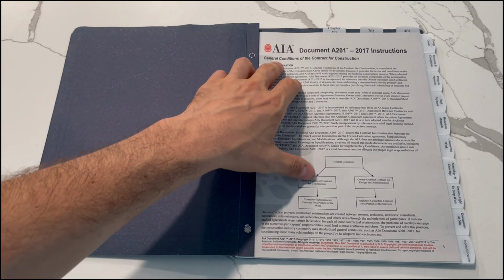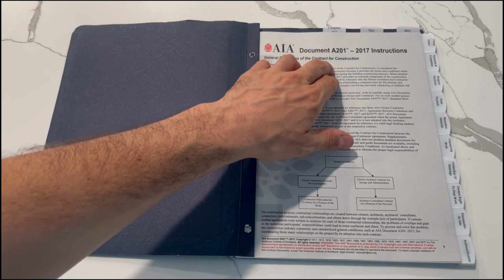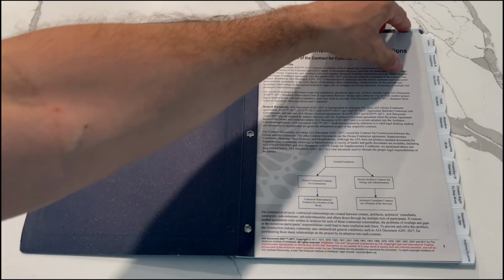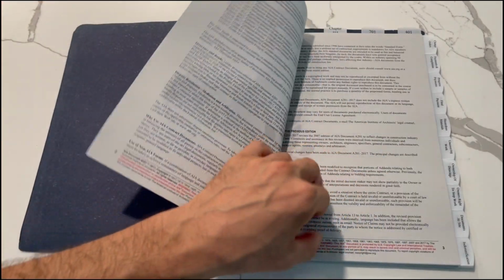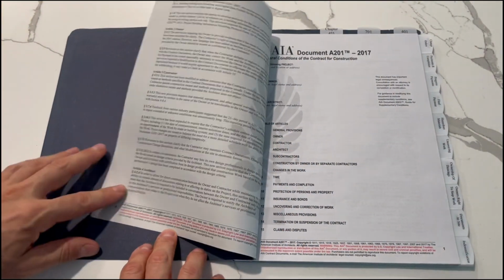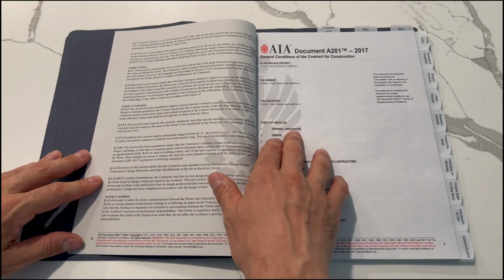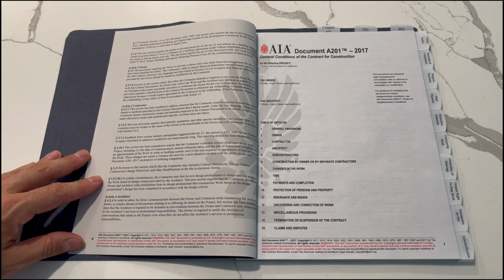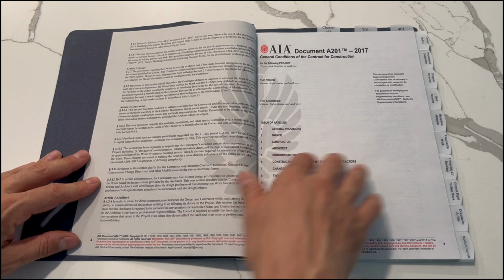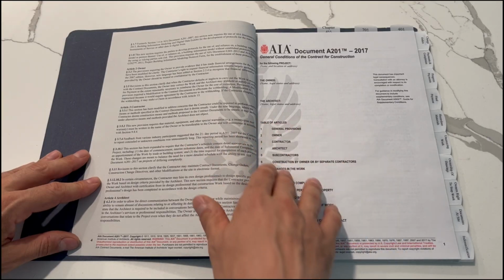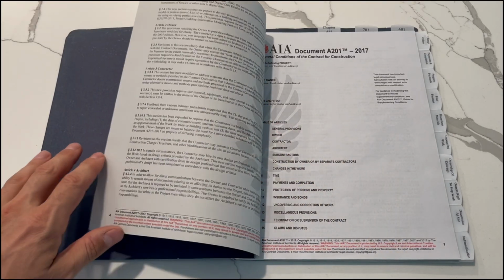If you see here, it says General Conditions of the Contract for Construction. What's really good about all 3 of these is that while the index may not be available, you can essentially use the table of articles as the index for that particular document. There are different sections, and you can jump from section to section based on what you need to find.